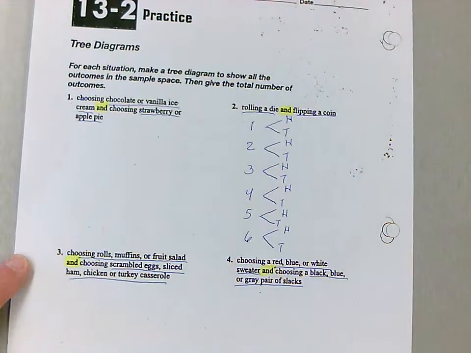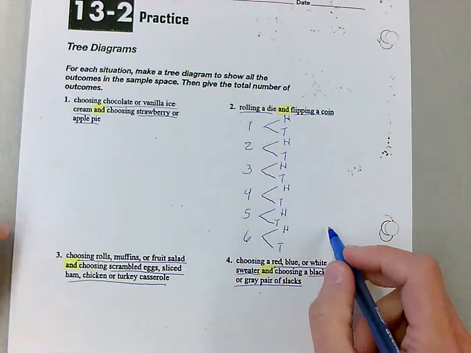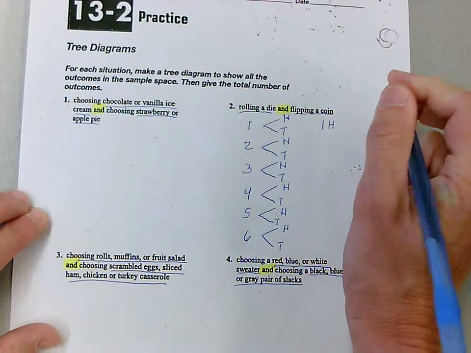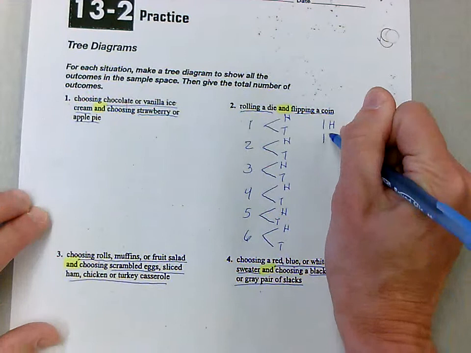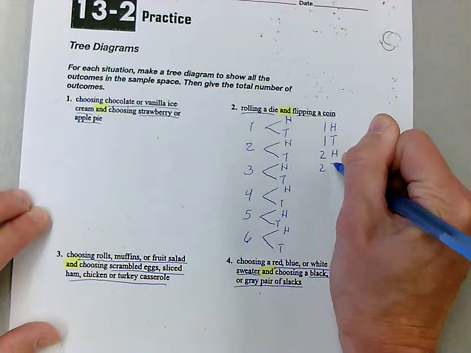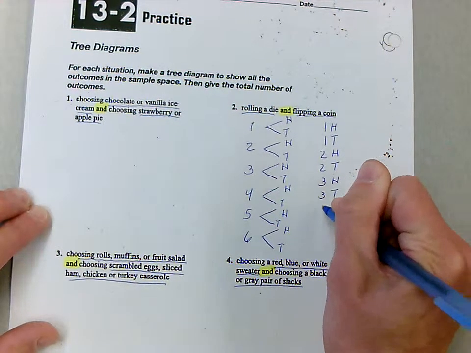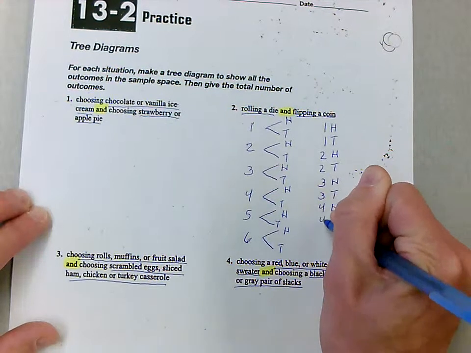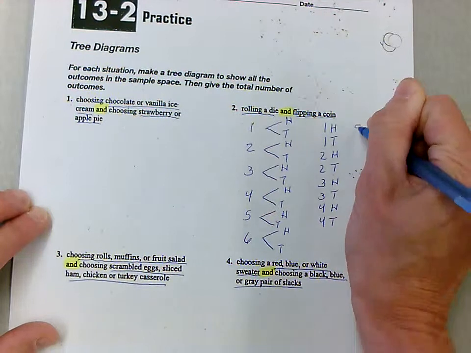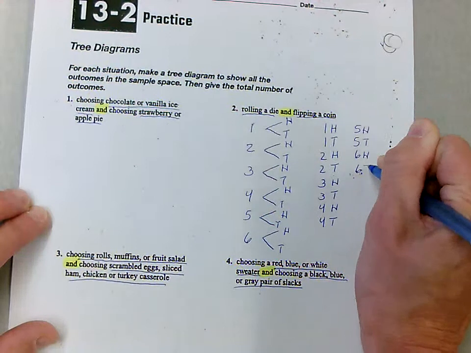Okay. Then what you should do is you should write the sample space, meaning what results when you roll a die and flip a coin. So you can roll a 1 and get heads. You can roll a 1 and get tails. A 2 and heads, 2 and tails. 3 heads, 3 tails. 4 heads, 4 tails, and so on. So I'll continue up here. 5 heads, 5 tails. 6 heads, 6 tails.